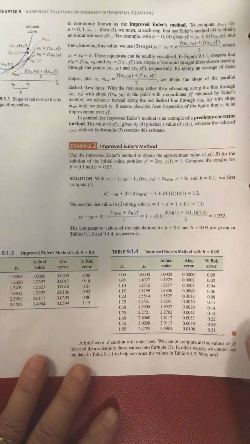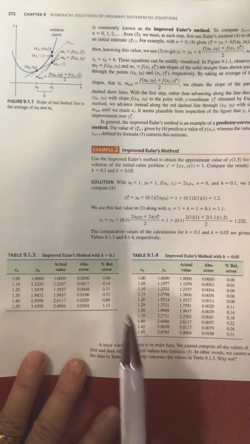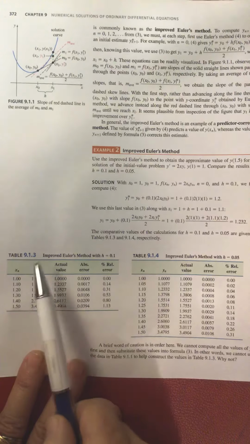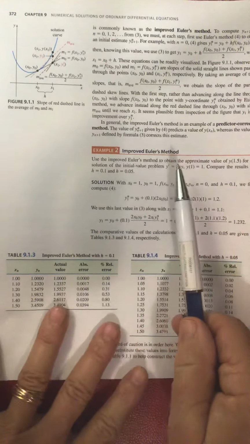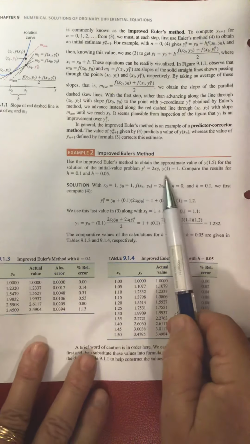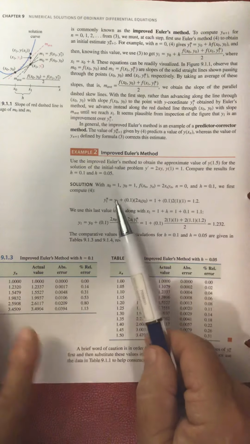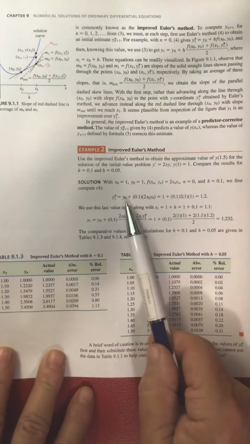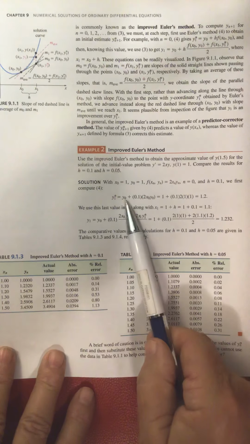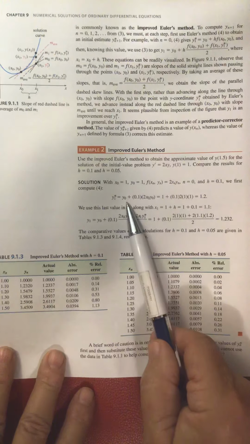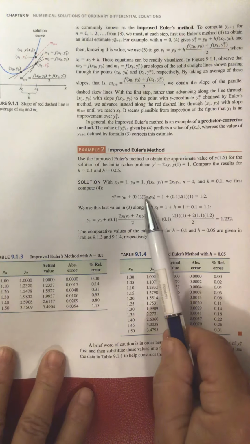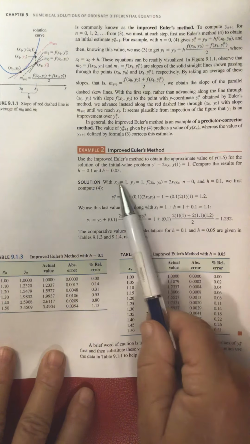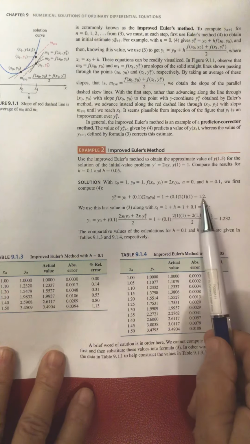So when you put that in and keep pumping out answers, here we go. We're given this function, 2xy, with initial values 1, 1. We want to do it at h = 0.1 and 0.05. We figure out y star, the first y value: y1 star equals y0 plus 0.1 times 2 times your first x and y, which are 1 and 1, and you get 1.2.